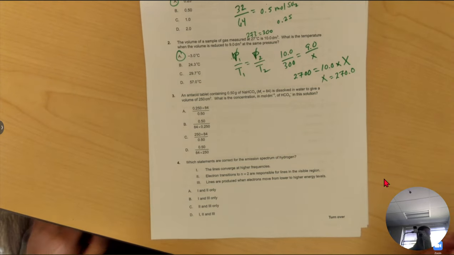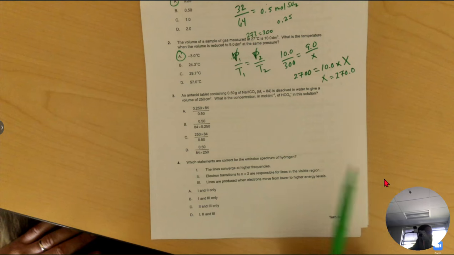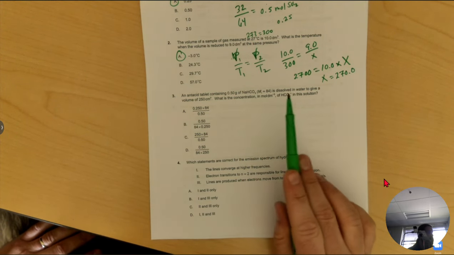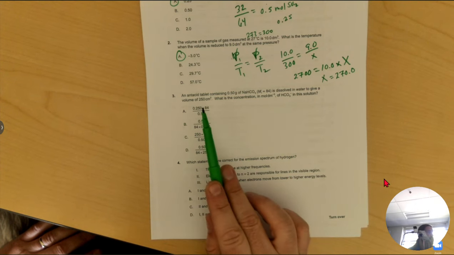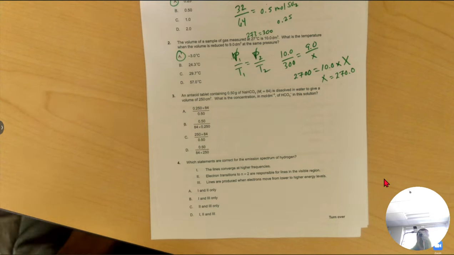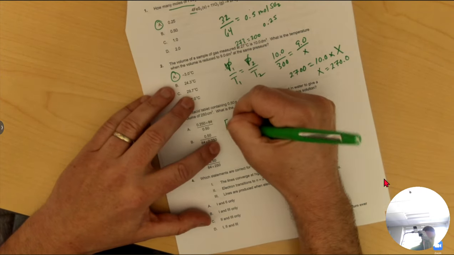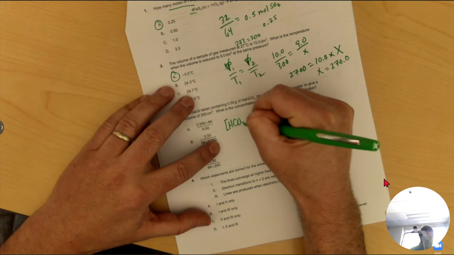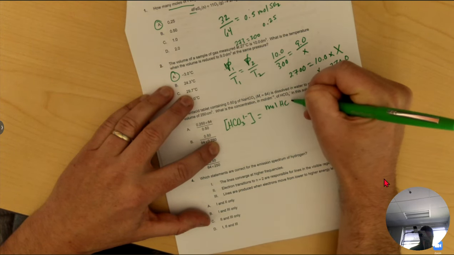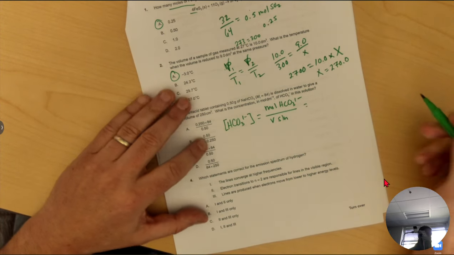All right, number 3. An antacid tablet containing a half a gram of sodium hydrogen carbonate, and you're given the molar mass as well, is dissolved in water to give a volume of 250 cubic centimeters. What is the concentration in moles per cubic decimeter of HCO3- in this solution? So remember, if we want the concentration of the hydrogen carbonate ion, I need the number of moles of that ion divided by the volume of the solution we make.